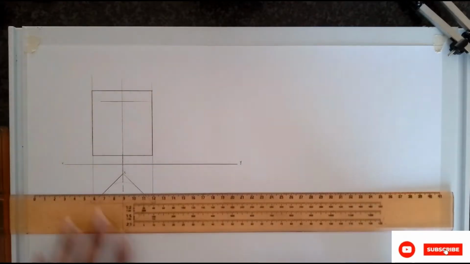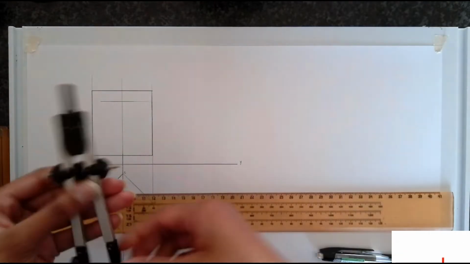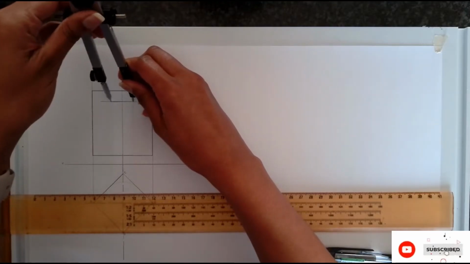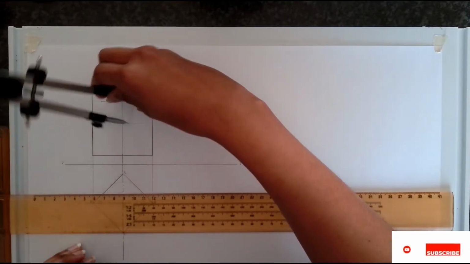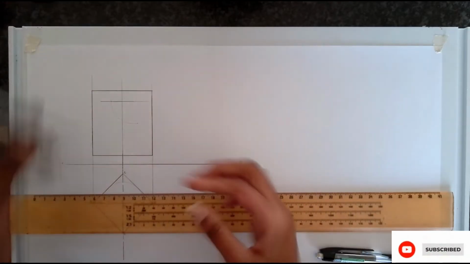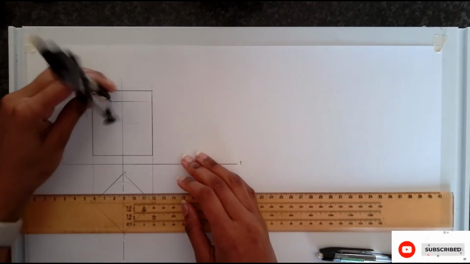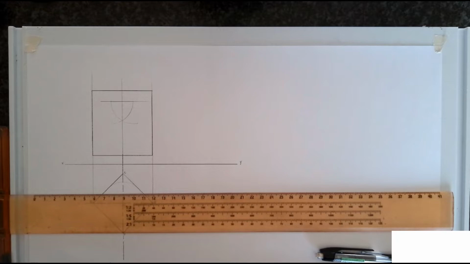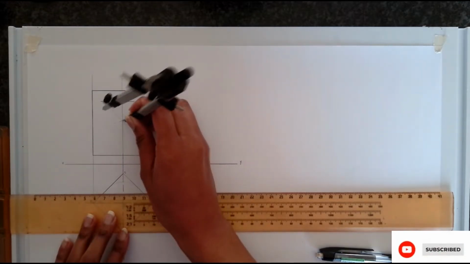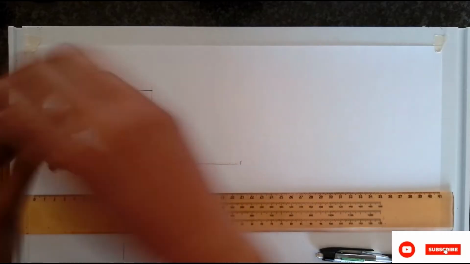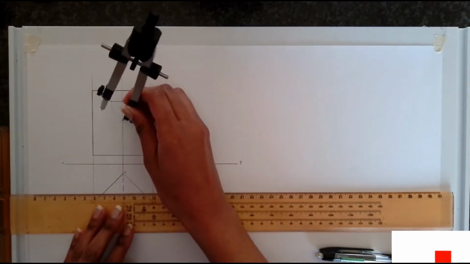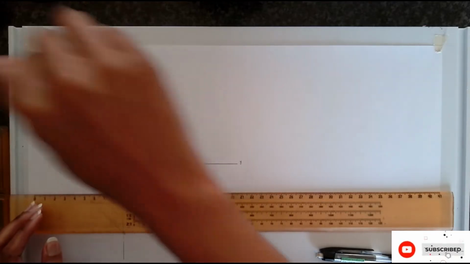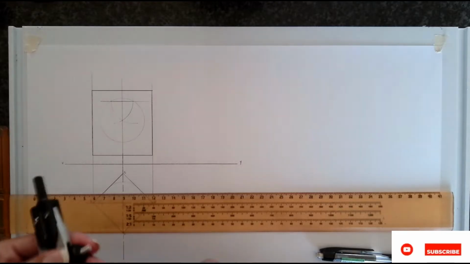Make my line a bit darker. Once I've gotten that, I take that 22, place it on each end point of the line, and draw an arc like that. Once the two arcs intersect in the middle, I draw a circle. All this is in construction.